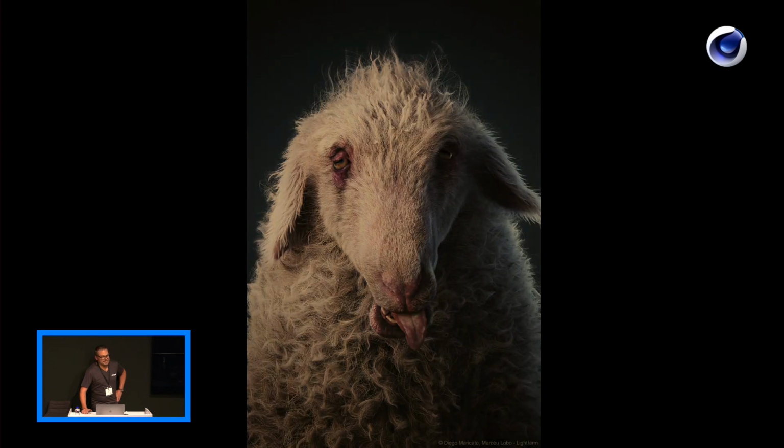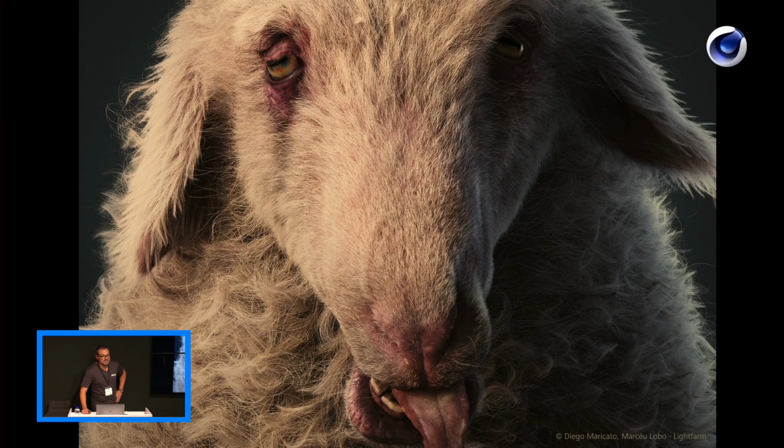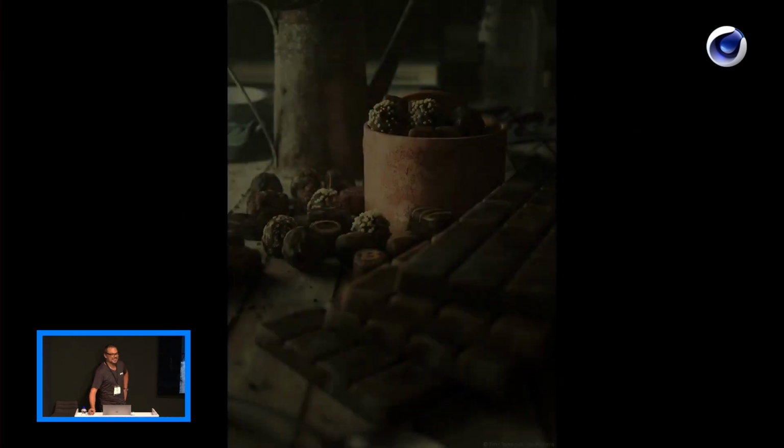Oh, look at this! This is incredible. It's hair. It's Cinema 4D hair. It's like my sister. Oh, she must be cute. He said it looks like his sister. You're a nice family.